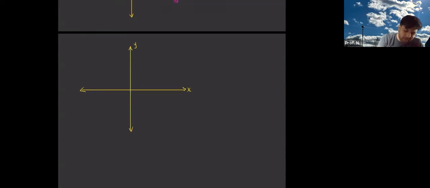Let's see, 180. What if I do this? What if I make this angle here in the negative direction, negative 120 degrees? Right, Chen, it's still going to be 60. Why is that? Because I want to find this angle here. I still want to find the reference angle.